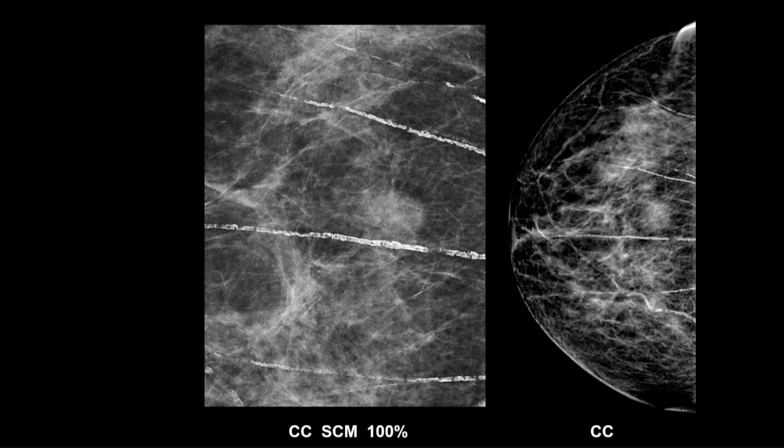This particular patient had spot mags. And most of the ones in our practice will have TOMO because most of our staff radiologists prefer that workup. But they're both equivalent.